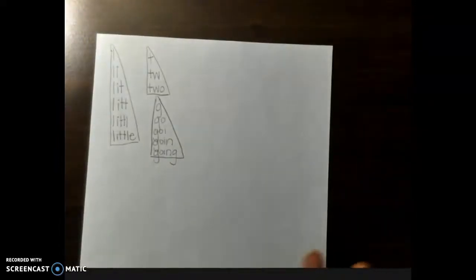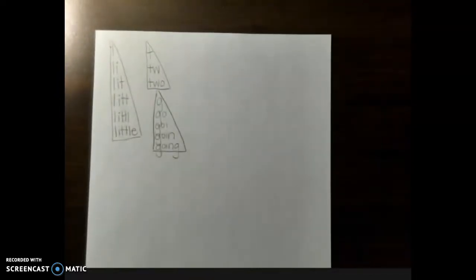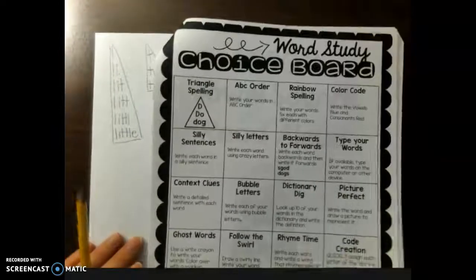When I'm done with all 10 words, I'm going to take a picture of this paper. Sorry, it's getting... There we go, focus. I'm going to take a picture of this paper, and I'm going to send it to my teacher on Remind. I'll do one more for today, but I'll show you some more.